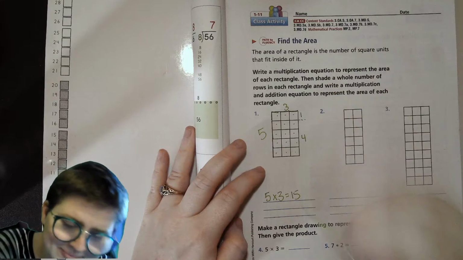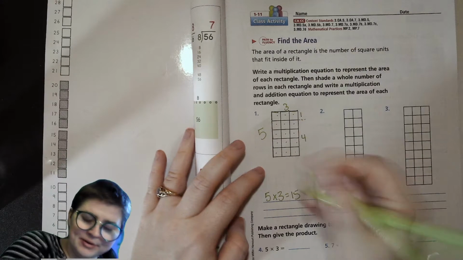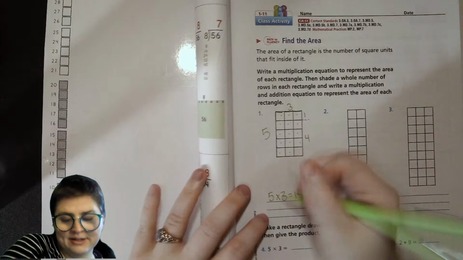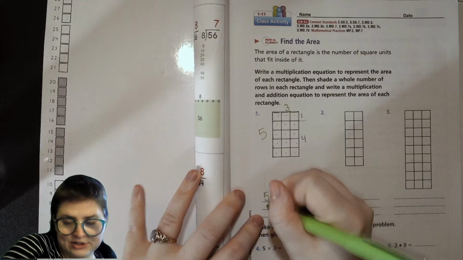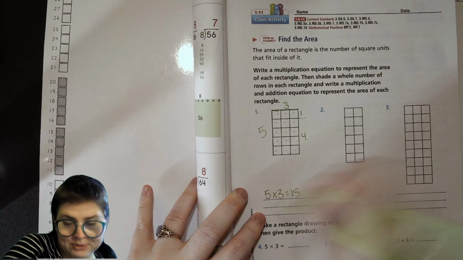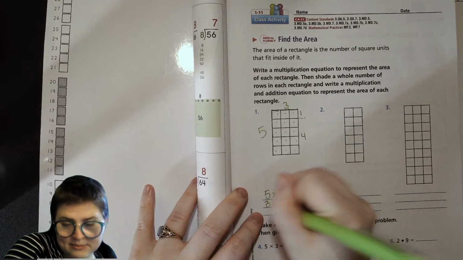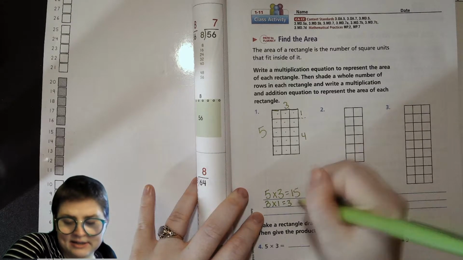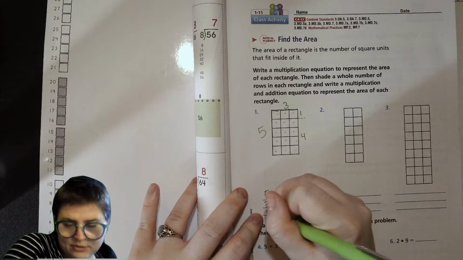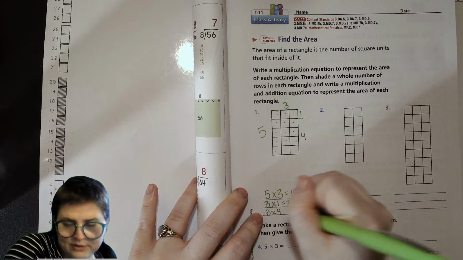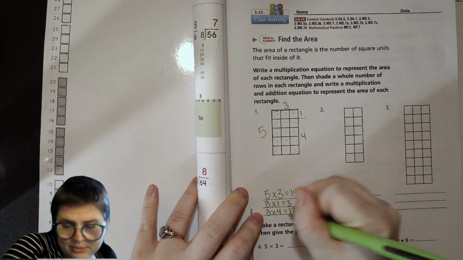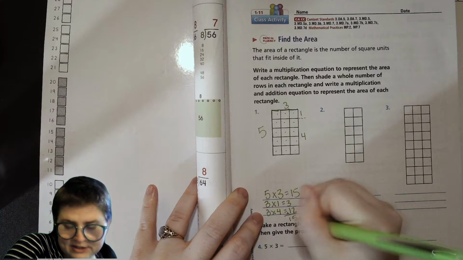All right, then right here, we're going to write the equivalent things, right? The little addition problem of the 2 multiplication problems. So we have 3 times 1 equals 3, and 3 times 4 equals 12, and then 3 plus 12 equals 15, which equals 15. It's the same, right? The same amount.